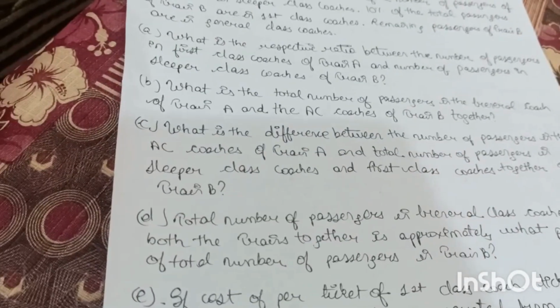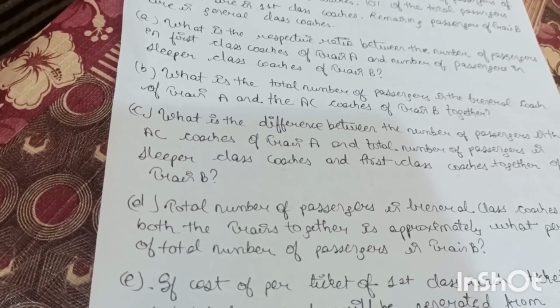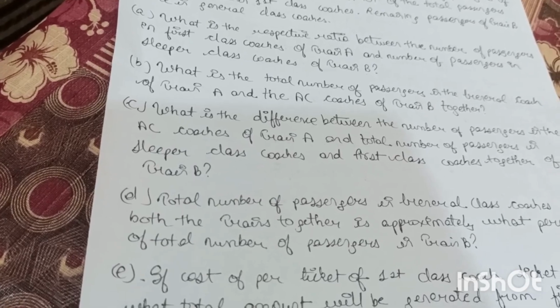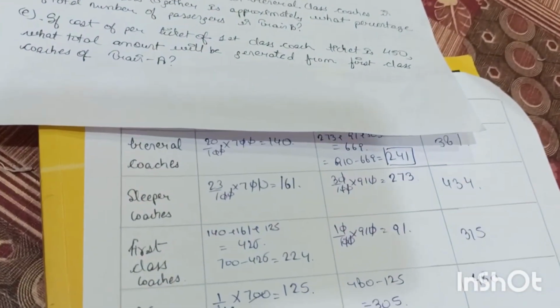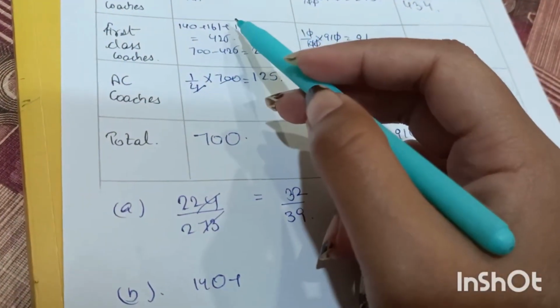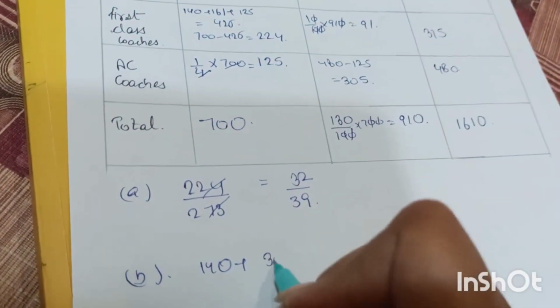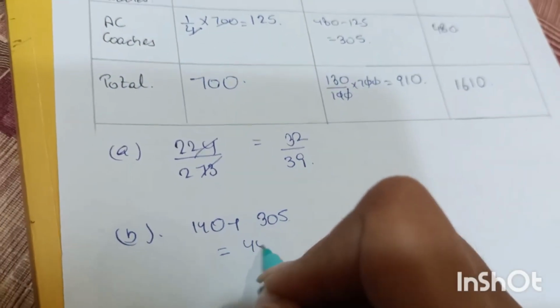Now for B, what is the total number of passengers in general class in train A and AC coaches in train B together? General class in train A is 140 plus AC coach in train B, it is 305. When you calculate it, you will get the value as 445.